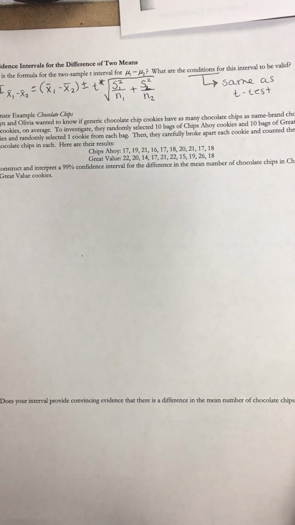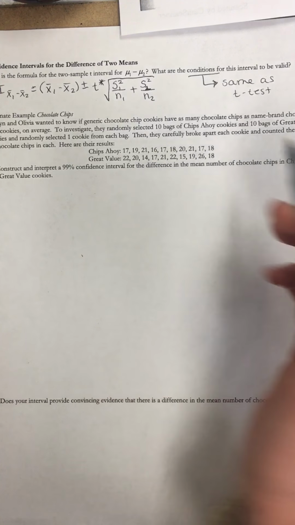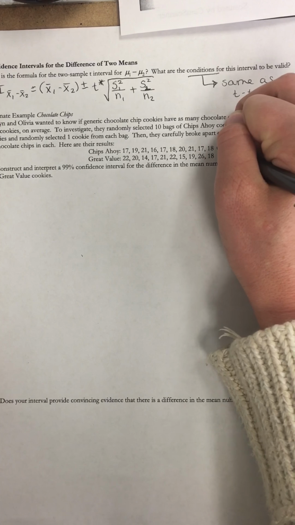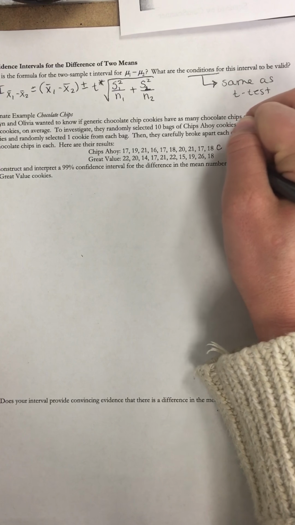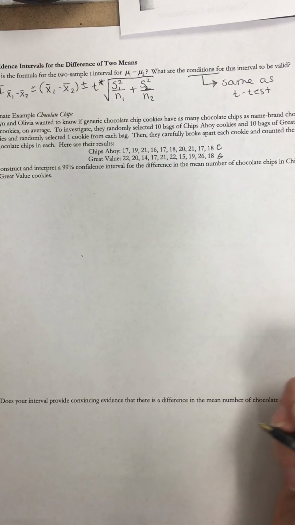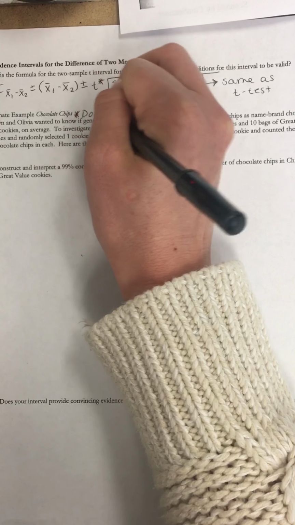Here are the results. So we have for Chips Ahoy, these are the numbers of chocolate chips that they found in each one. I'm just going to put a little C over here because I'm going to talk about that group as C and this group as G. Okay, let's see. We will not be pooling.